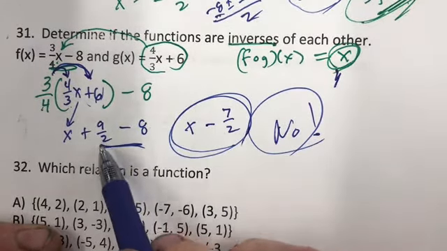Number 32, which relation is a function? If you look at this first one, right here, here's 4 paired up with 2, and here's 4 paired up with -5. We can't do that in a function. In a function, each x is paired with only one y. Here's 4 with 2 different y's, so it's not a function.